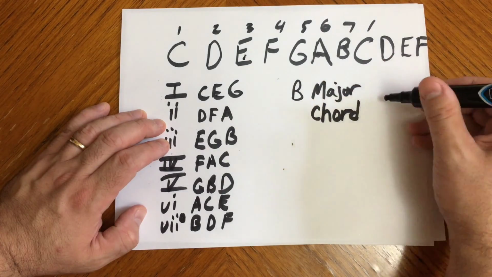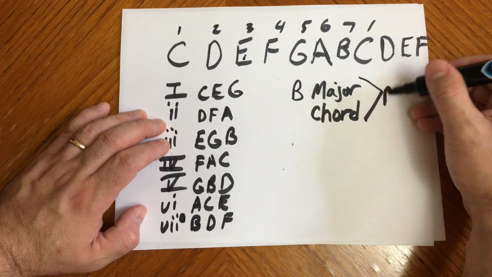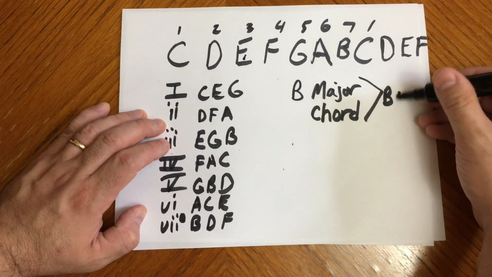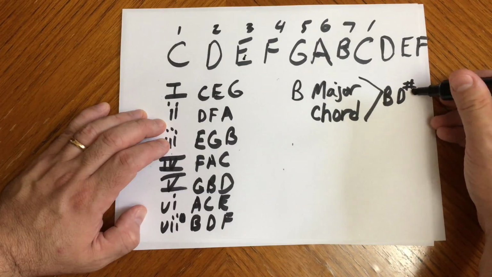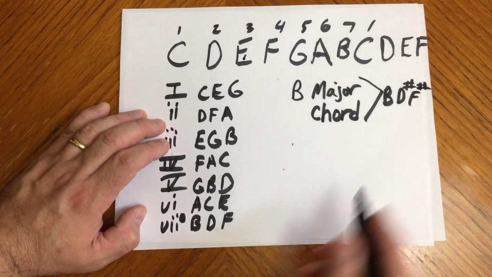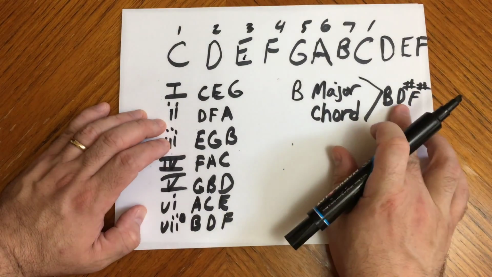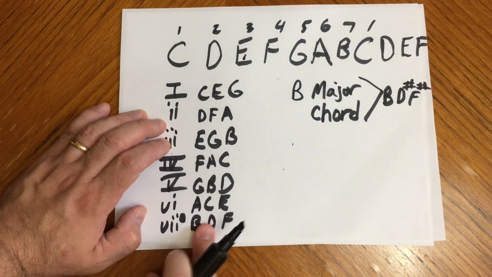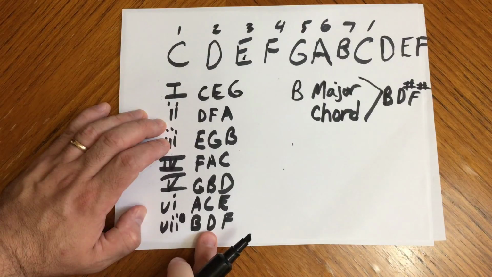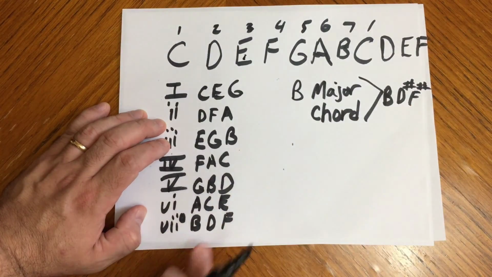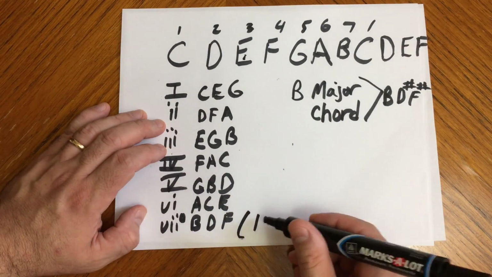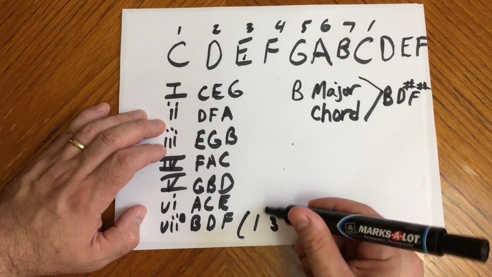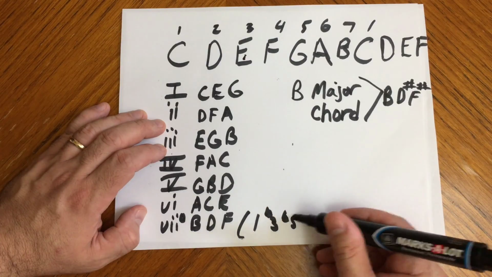is usually B, D sharp, F sharp. Okay, so to get from the B major chord to this diminished chord, we have to flatten the third and the fifth. And that's why this has a 1, flat 3, flat 5 formula.